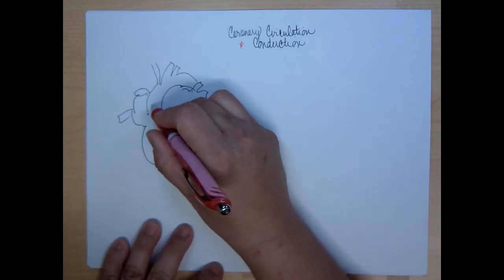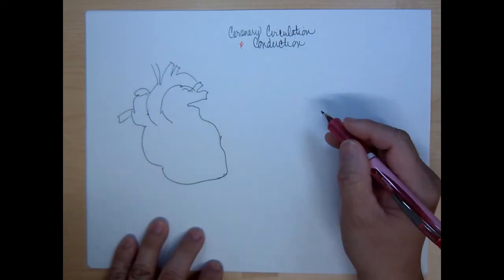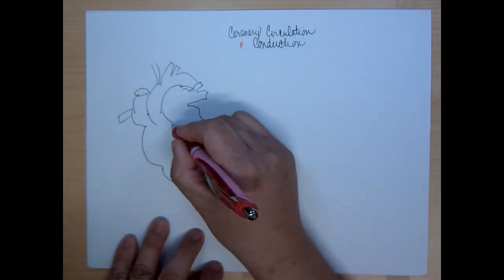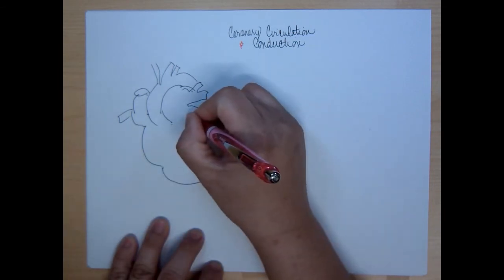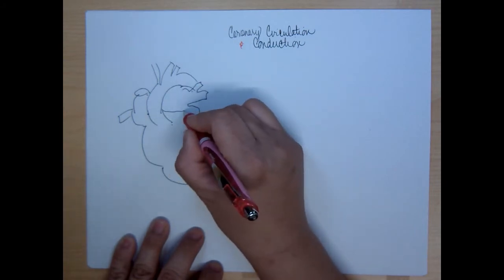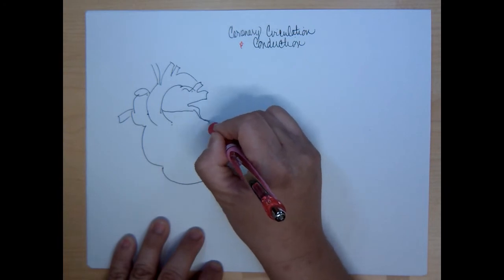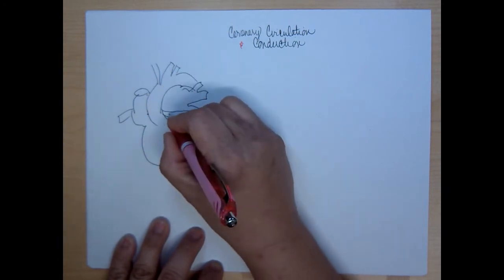I think the one thing that I wanted to reiterate the other day was talking about the left main, that there is such a thing as the left coronary artery coming off of the aorta. And so here, this is the left main.